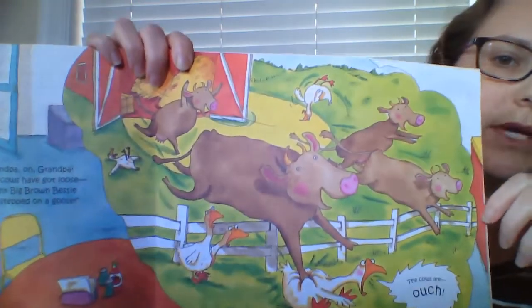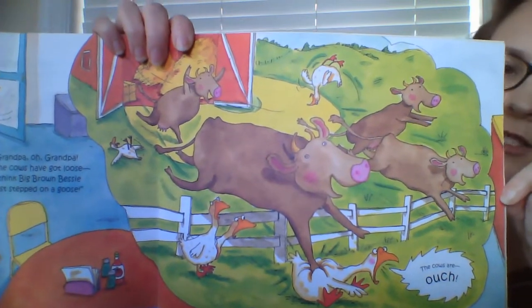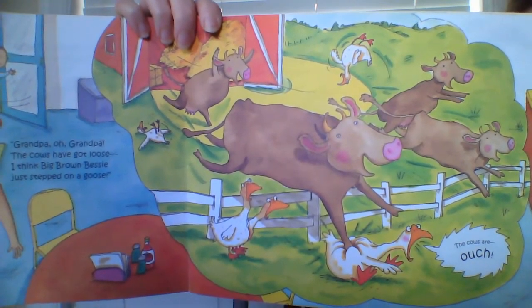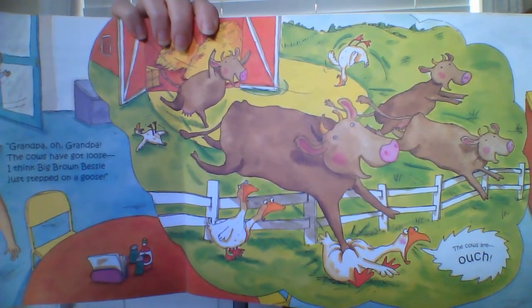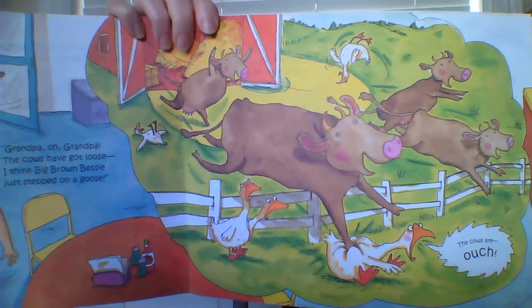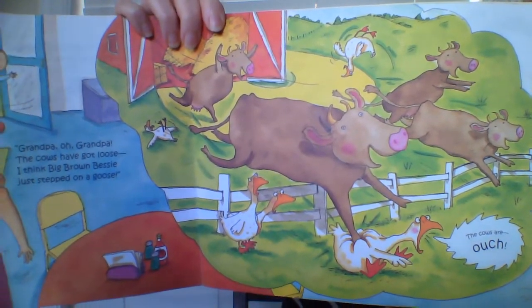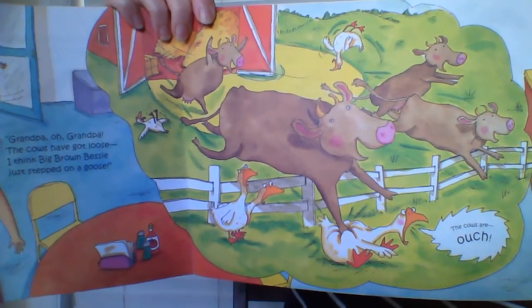So, do we want the cows to be loose on the farm? Why don't we want the cows to be loose on the farm? Let's think about that, and you can tell Mom and Dad. But I don't think that it's good to have the cows just wandering all over town in the middle of the roads. That wouldn't be good.